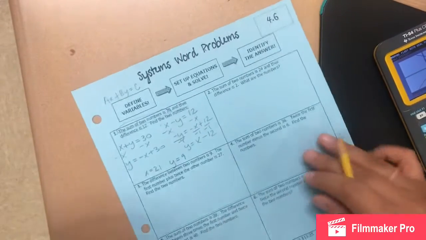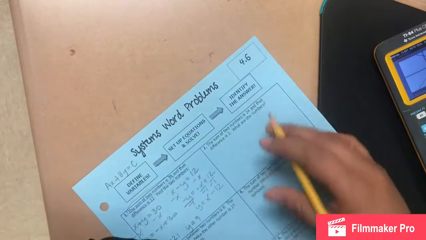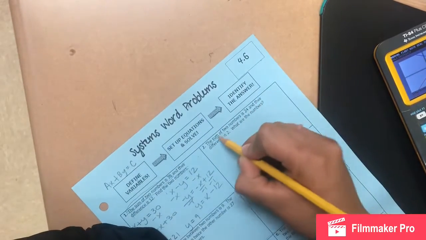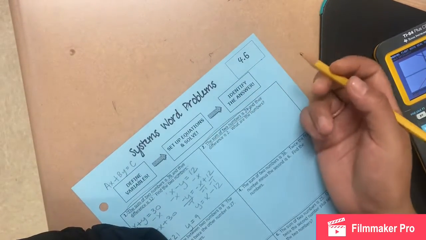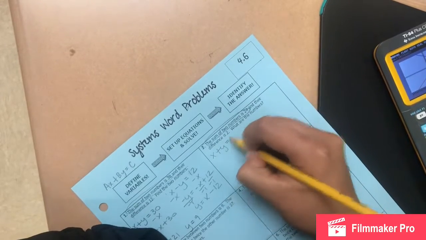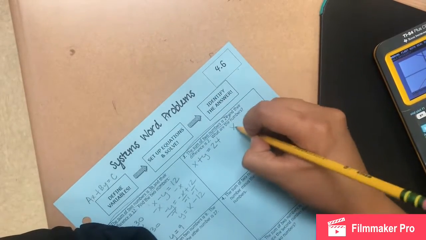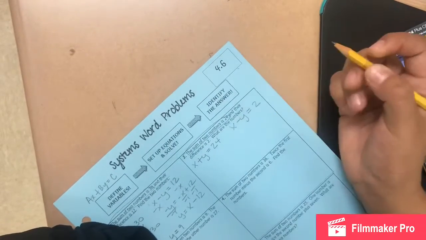Let's do it again. Number 2. The sum of two numbers is 24, and their difference is 2. So the sum of their two numbers, again, we don't know what those two numbers are. So we're going to use x plus y equals 24, because sum means add. And then their difference, x minus y equals 2.